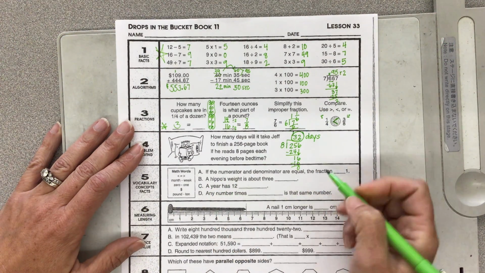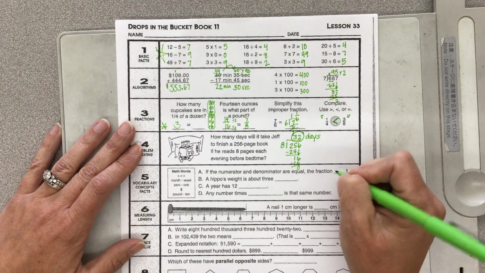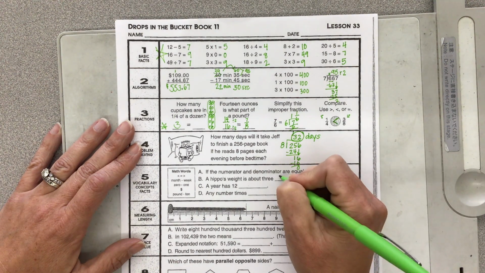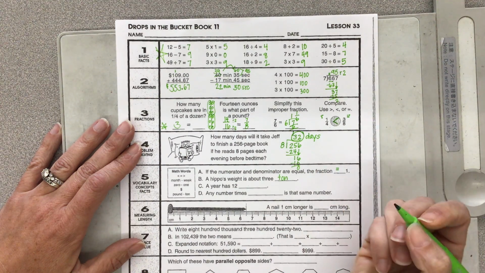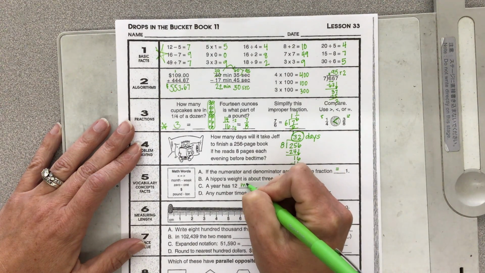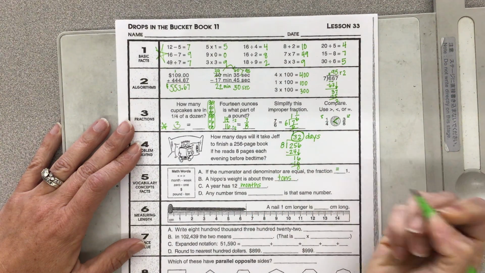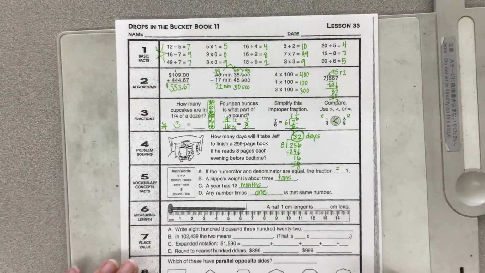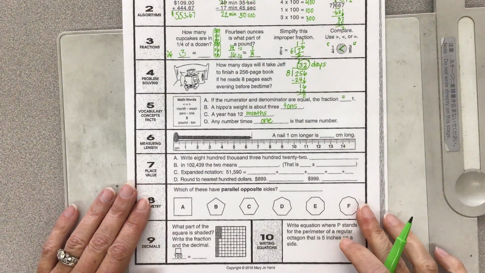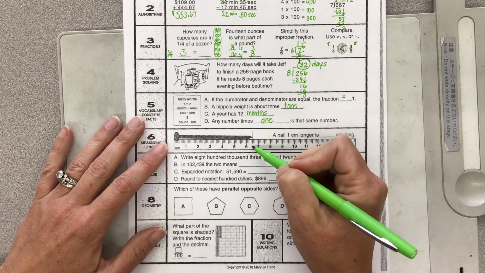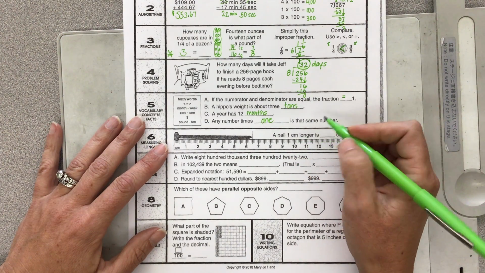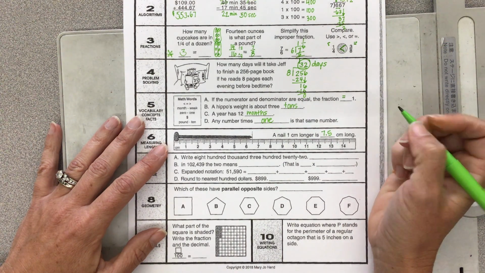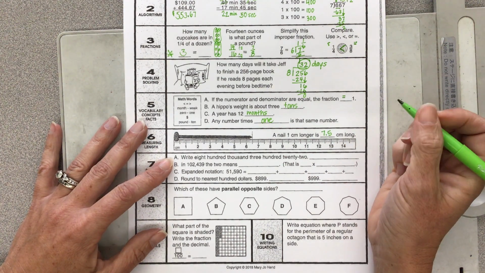If the numerator and the denominator are equal, the fraction equals 1. A hippo's weight is about 3 tons. A year has 12 months. Any number times 1 is that same number. All right, bumping up. I've got this nail, which is 6.5 centimeters long. So if it's 1 centimeter longer, it would be 7.5 centimeters long, or 75 millimeters.